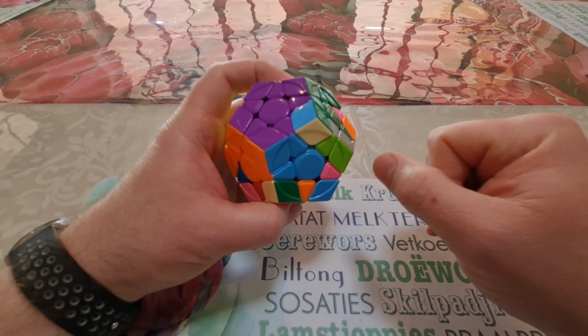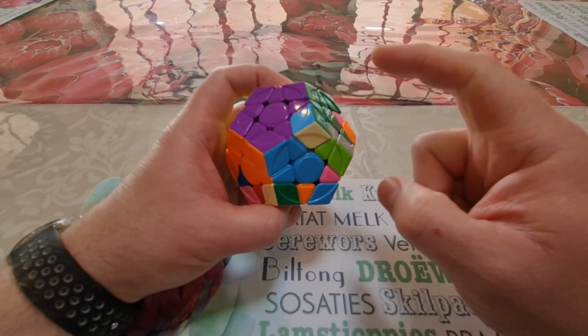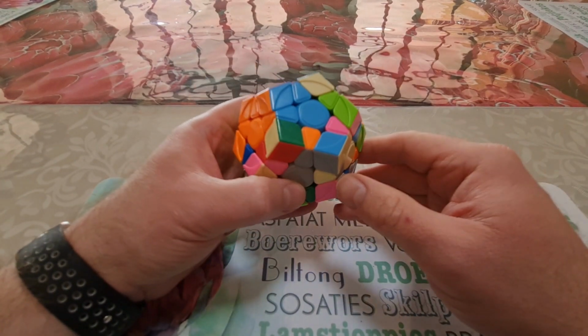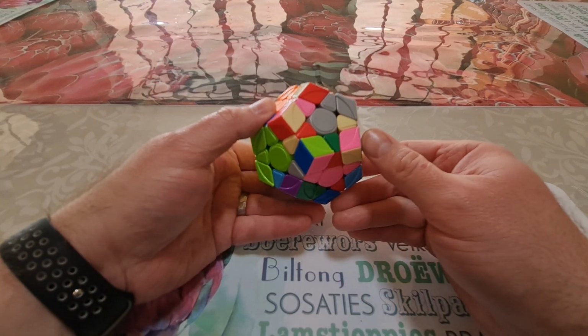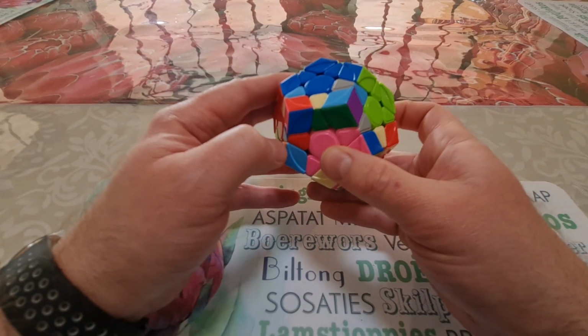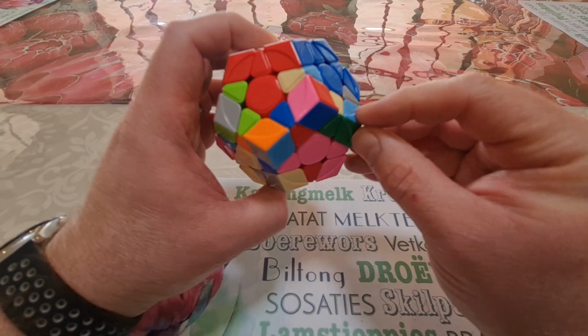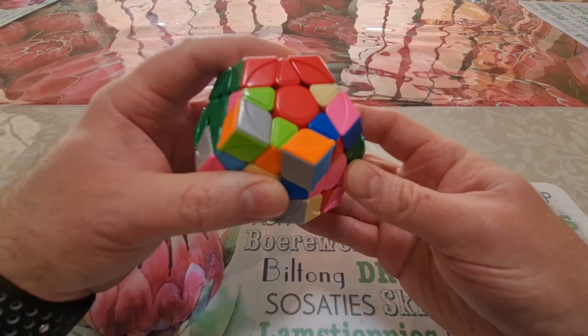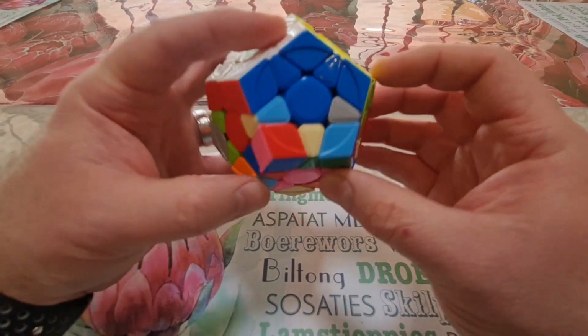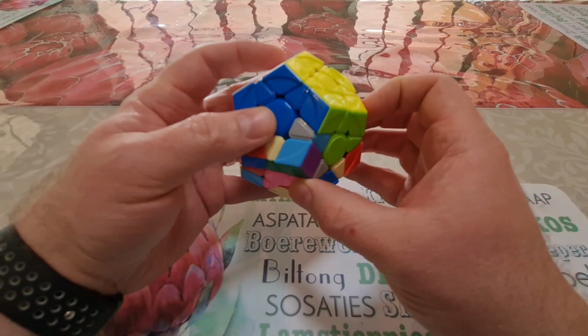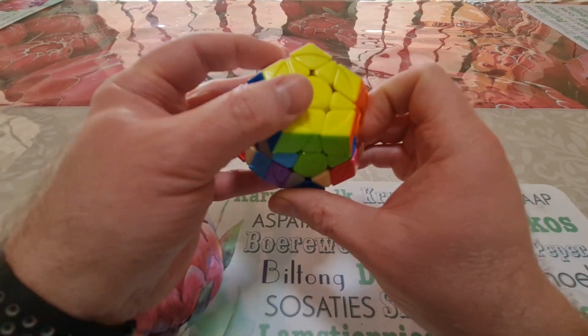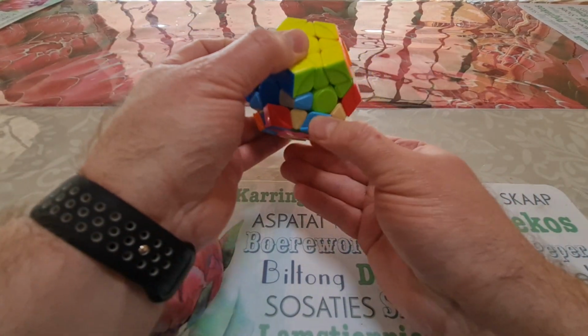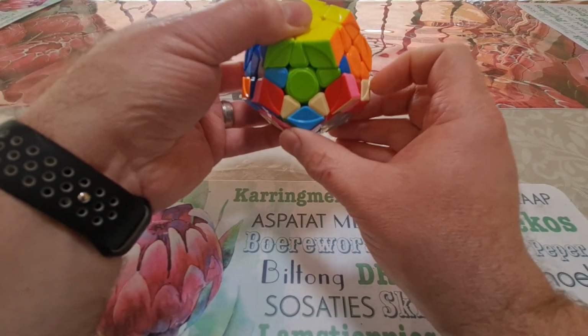Last one is purple, green, light blue. It must be this one here. So yeah, just be careful that we don't mess up stuff now. Okay, so we're going to move that.